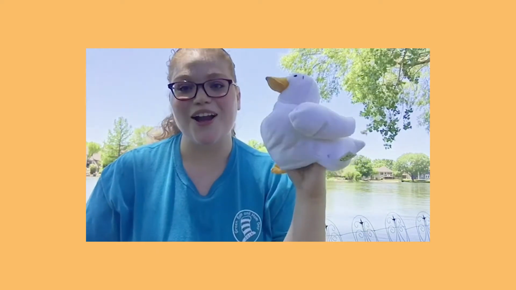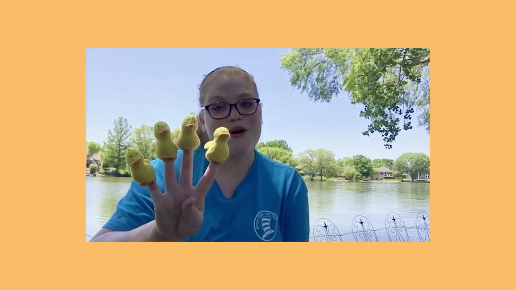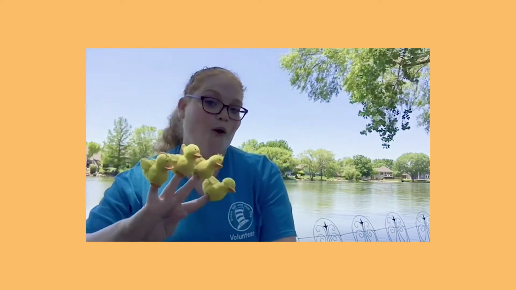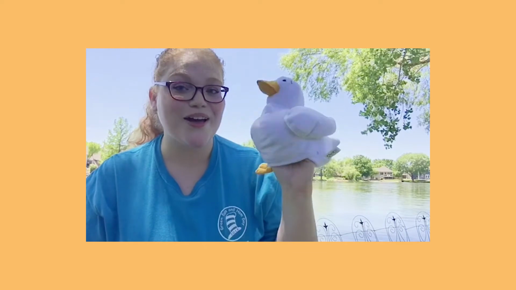5 little ducks went out one day, over the hills and far away. Mama duck called quack, quack, quack, quack, but only 4 little ducks came back. 4 little ducks went out one day, over the hills and far away. Mama duck called quack, quack, quack, quack, but only 3 little ducks came back. 3 little ducks went out one day, over the hill and far away. Mama duck called quack, quack, quack, quack, but only 2 little ducks came back. 2 little ducks went out one day, over the hills and far away.